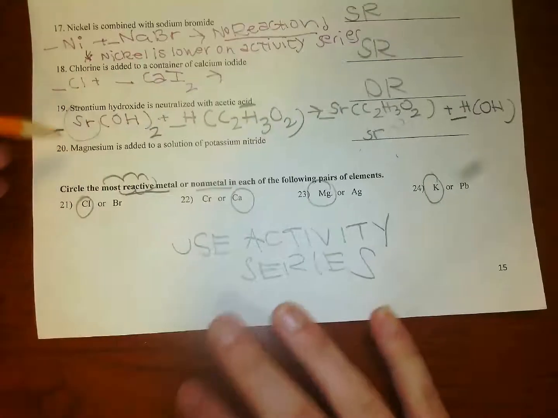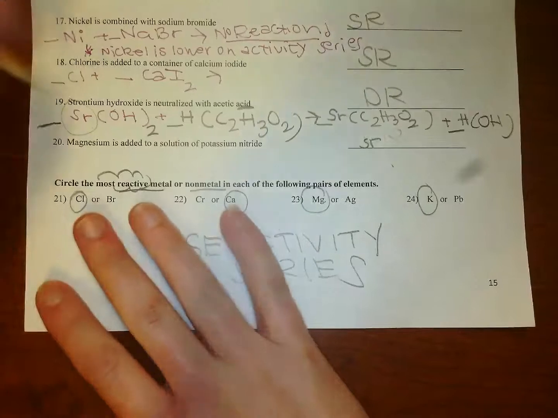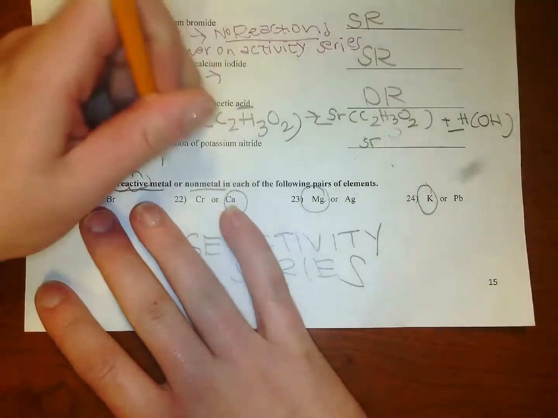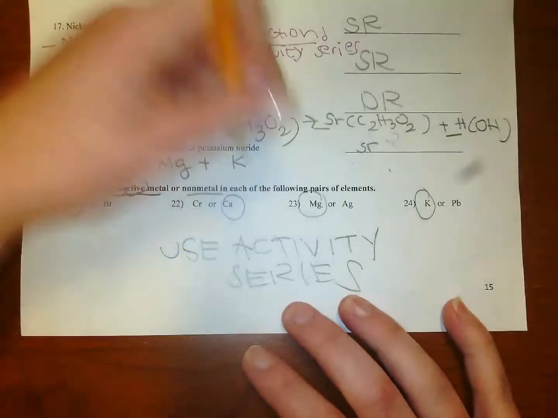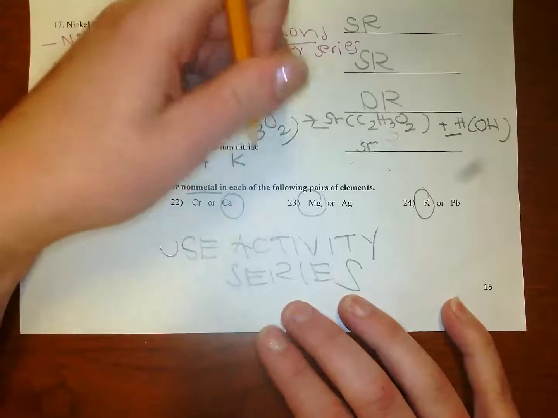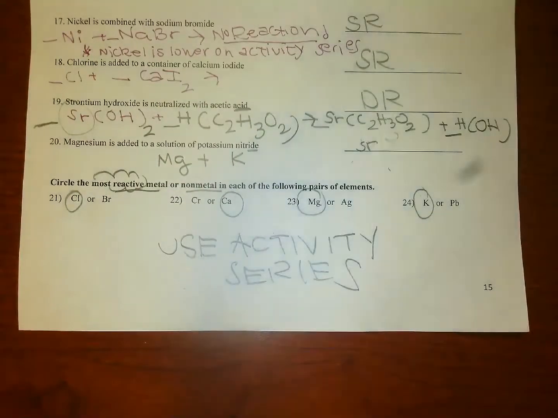All right, magnesium is added to a solution of potassium nitride. So magnesium, don't panic, just write your symbols, is added to potassium, K, nitride. Nitride, IDE, you should be thinking this is on the periodic table because it ends in IDE and not in ITE or ATE.